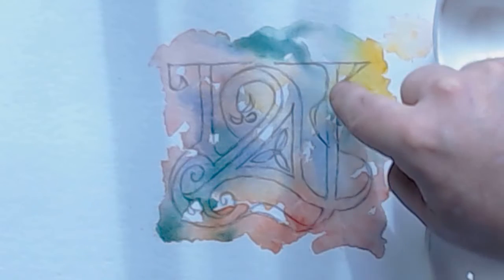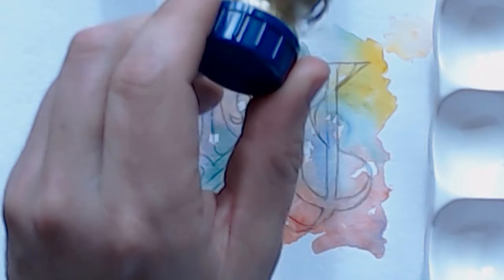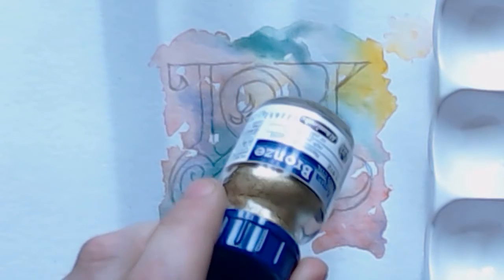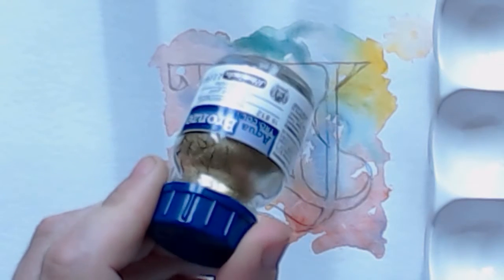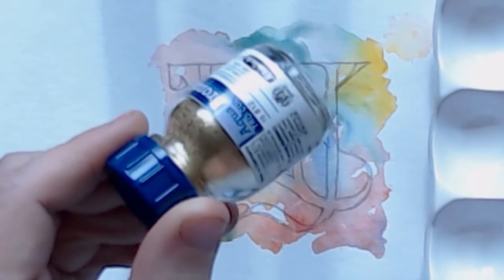I was going to do all this in black, but I reminded myself that I've got some of this, which is Schmincke gold powder.